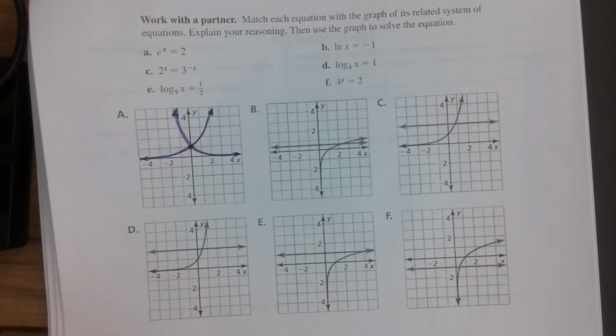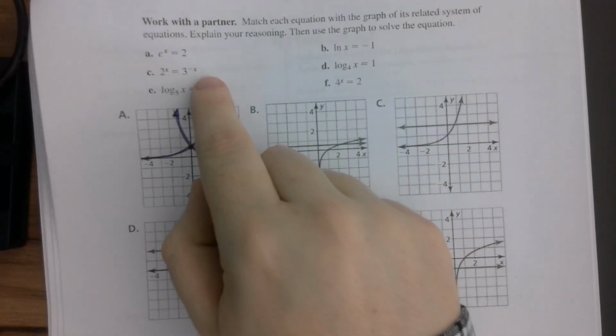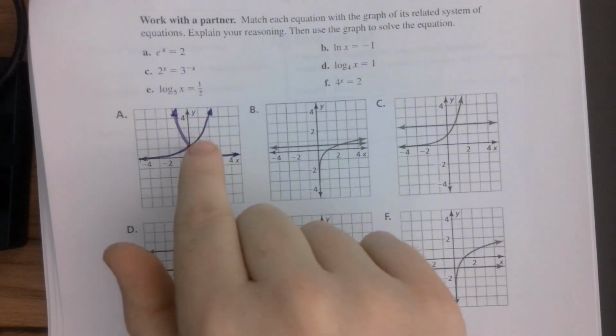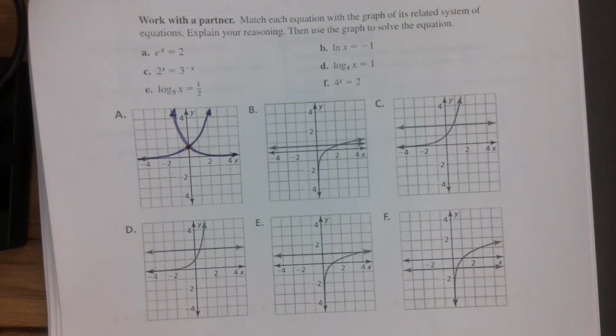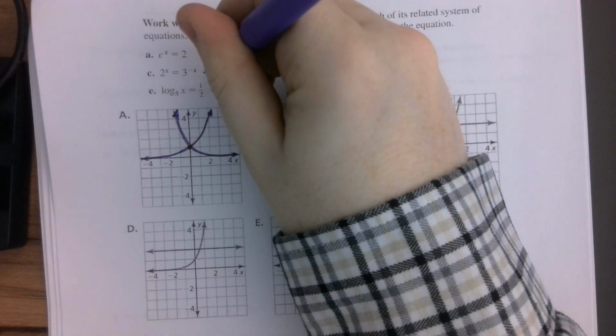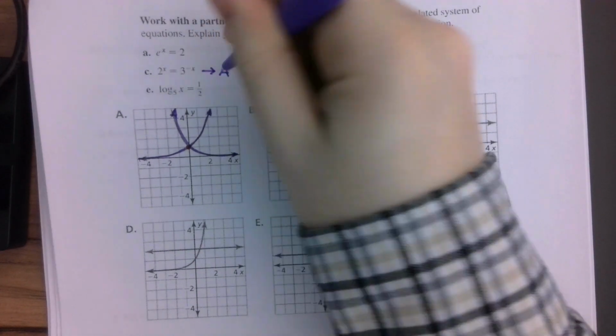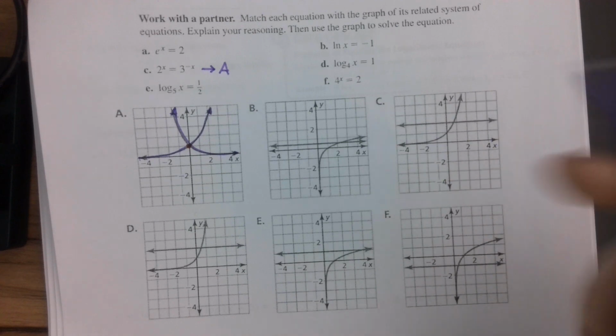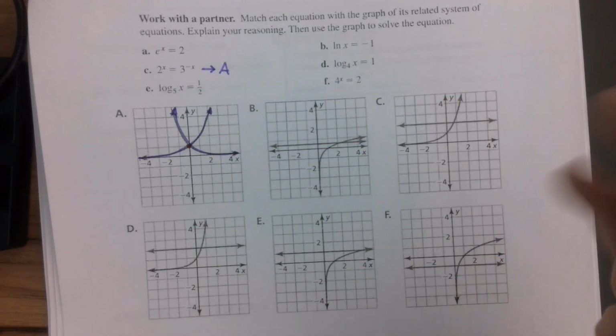When we are trying to find these solutions, either side of the equal sign we can treat as its own line. Where they cross will be the solution. So C is going to be graph A. And the solution, where that dot is, where they cross, it looks like it's just going to be 0, 1.